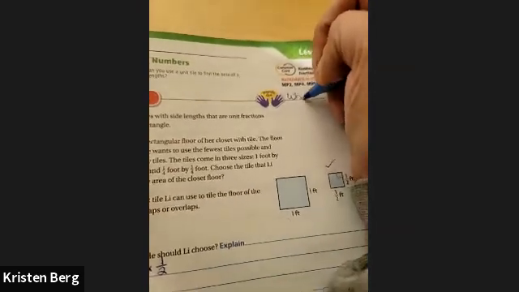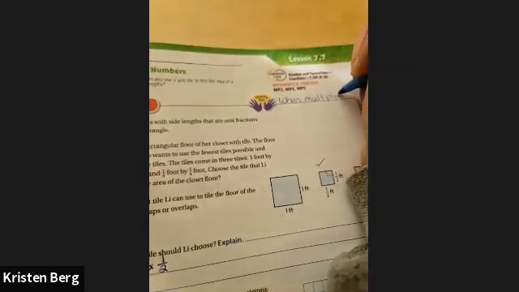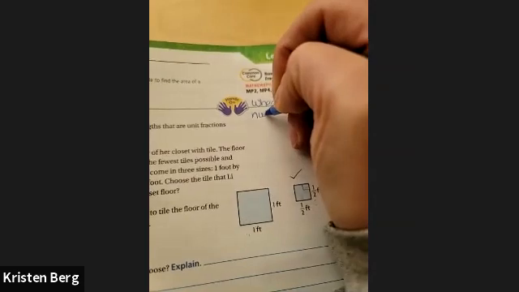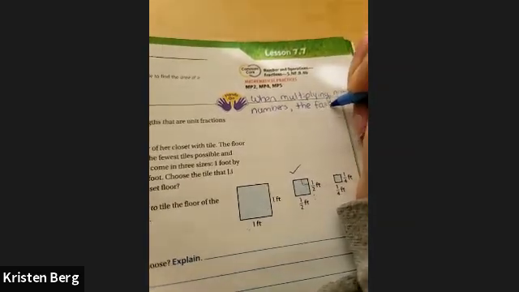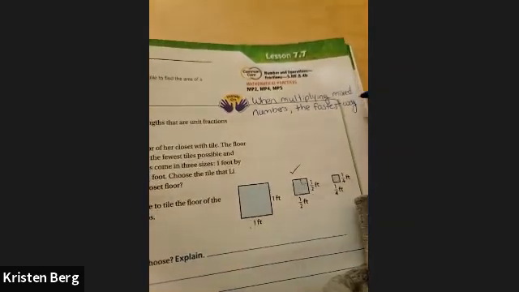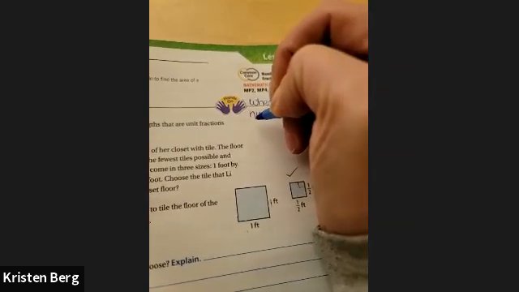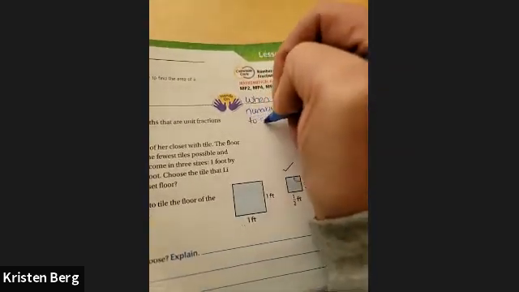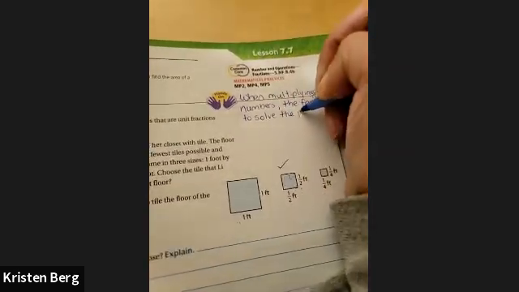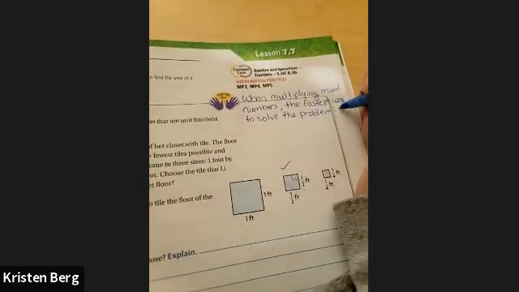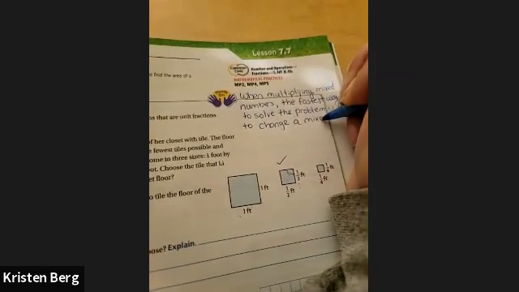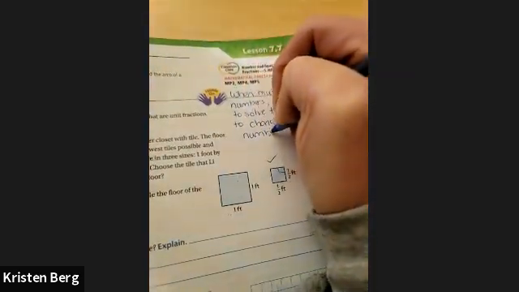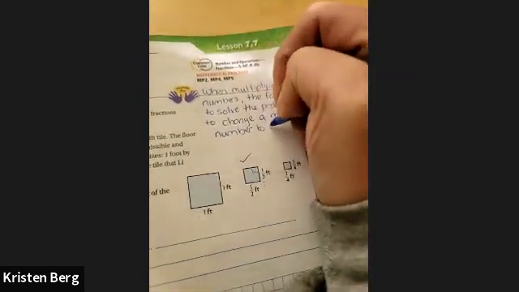It says when multiplying mixed numbers, the fastest way to solve the problem is to change a mixed number to improper fractions.